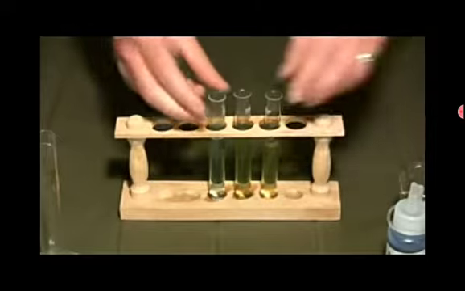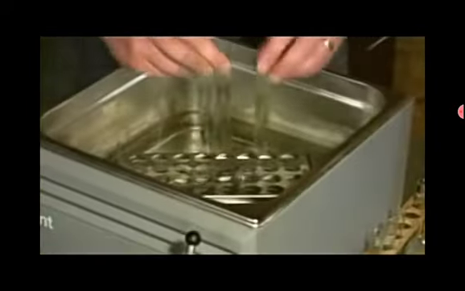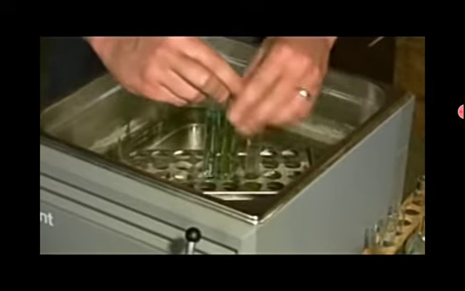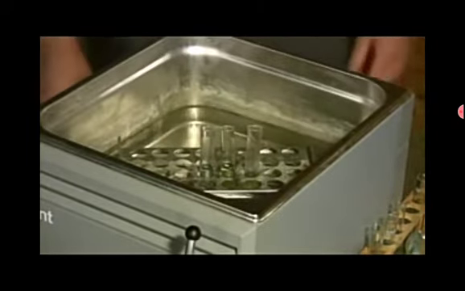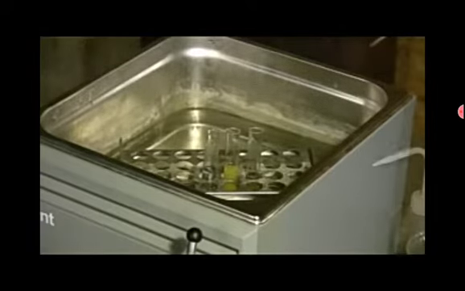And we take those test tubes and put them in the water bath for a few minutes. So we know why we are putting it in a water bath.